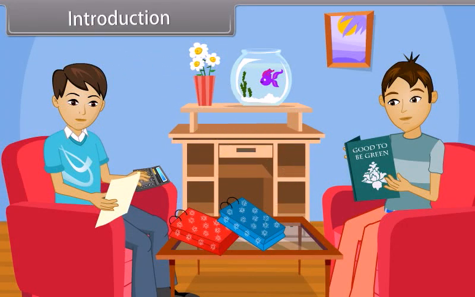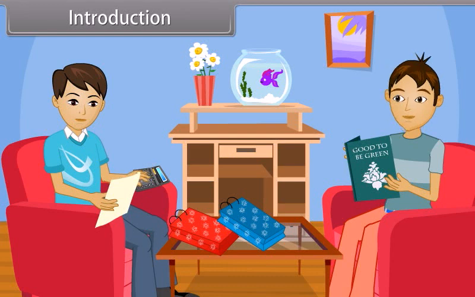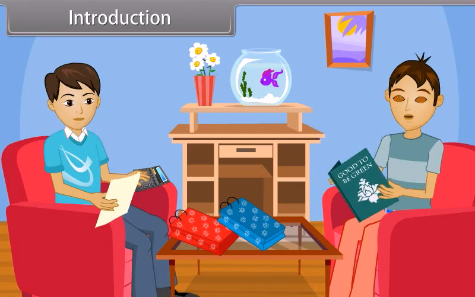Introduction. Raj and Amar are sitting in the drawing room. Raj is reading his favorite book and Amar is doing some work. Amar, I want to ask you something. How does this calculator work? How does it give the correct result every time?